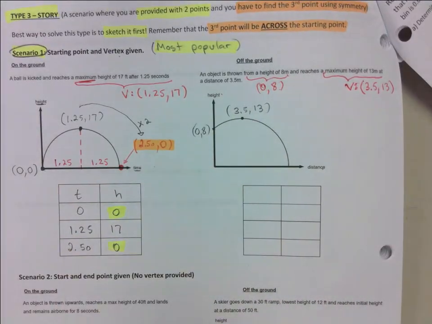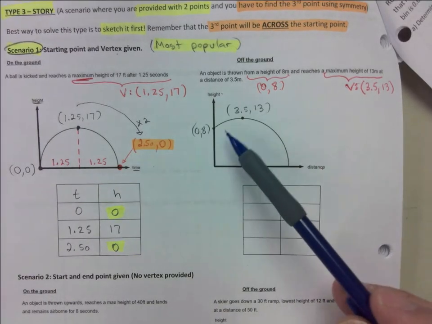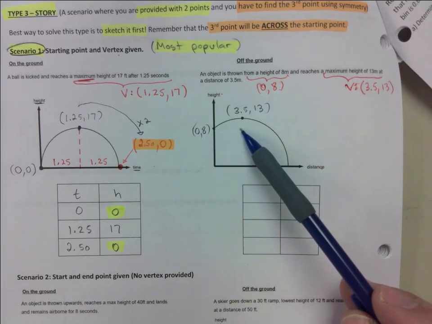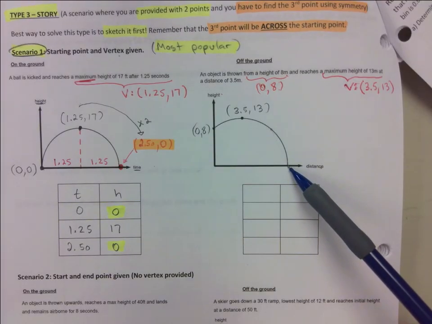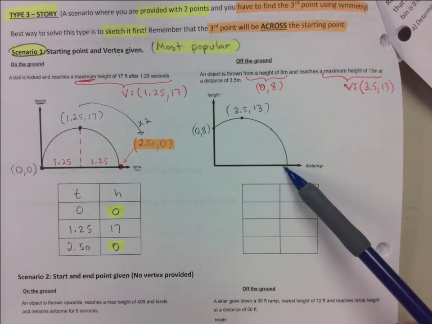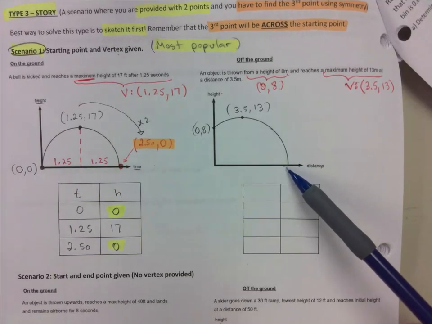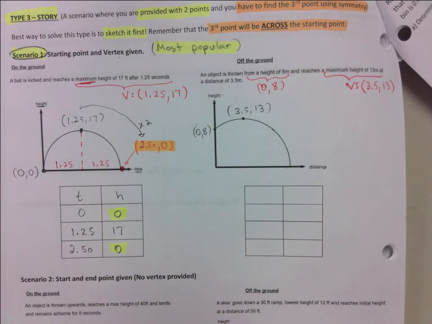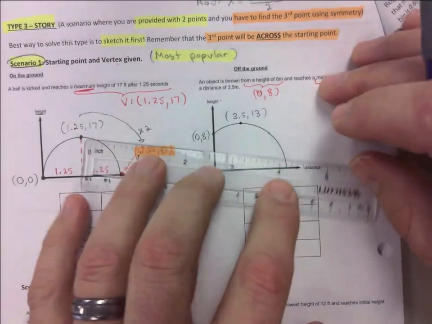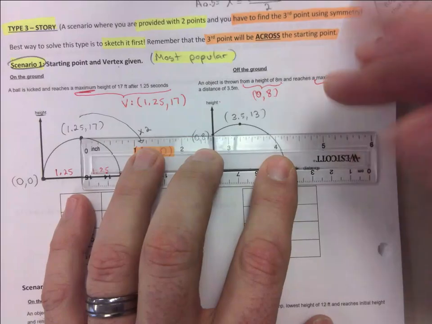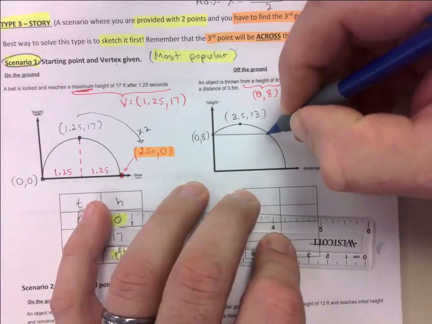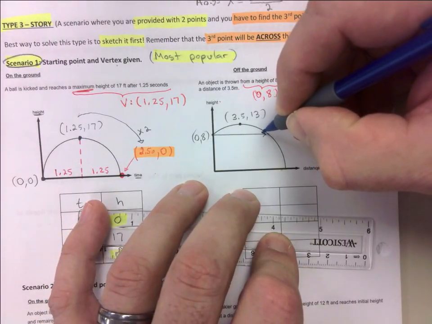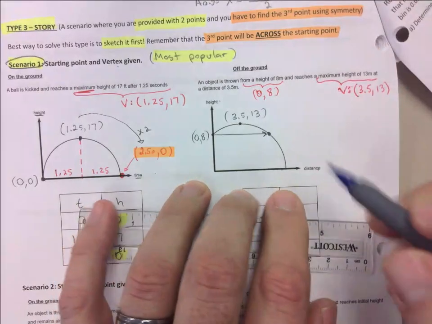And here's the biggest temptation. Guess where students find the third point? Where do you think they go across? No. Most students go straight back to the ground because, hey, it's going to land there somewhere. So that's my third point, right? And I'm saying, no, it's not the third point. The third point is always across where you started. Okay, so we're going to go with a line straight across, arrowhead if you can. This is the third point in this case.